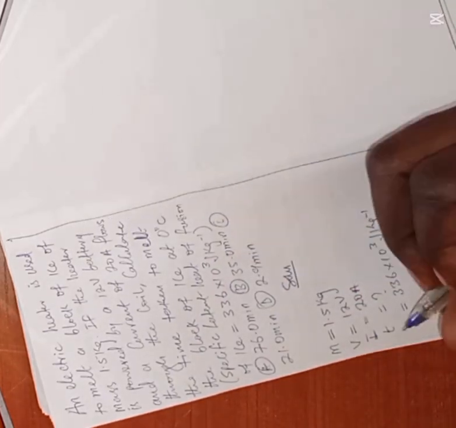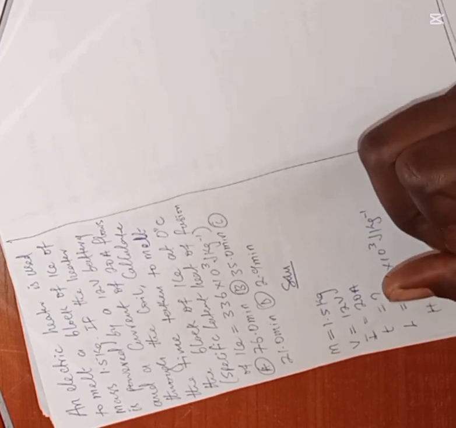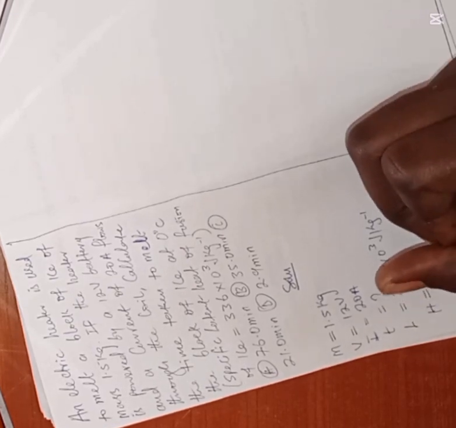Okay, now these are the options given in the question. The formula for specific latent heat says that H equals ML, where M is the mass of the substance and L is the specific latent heat.